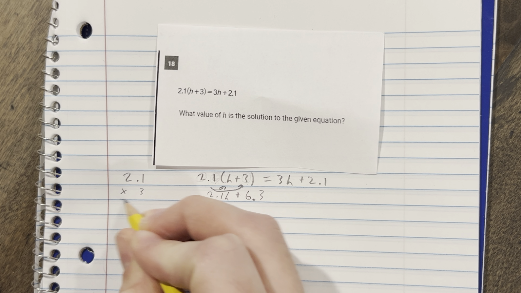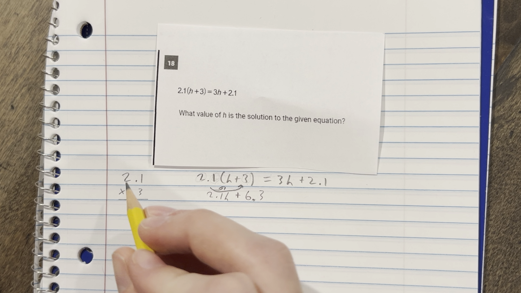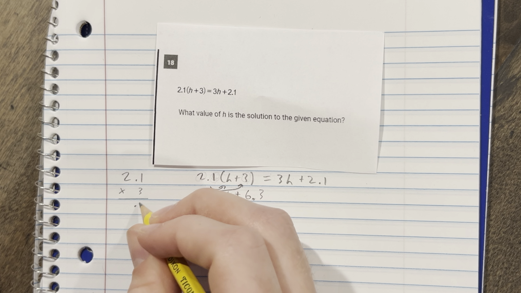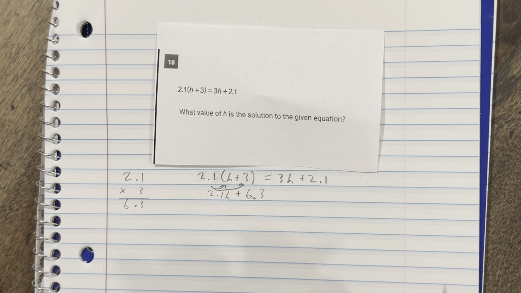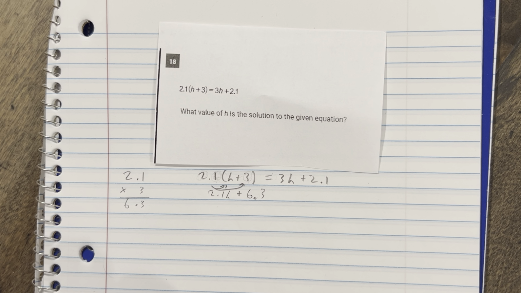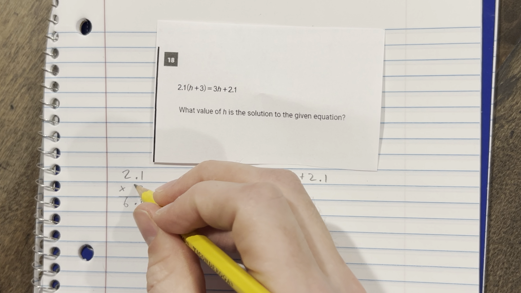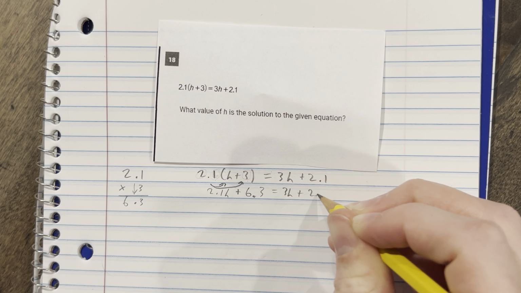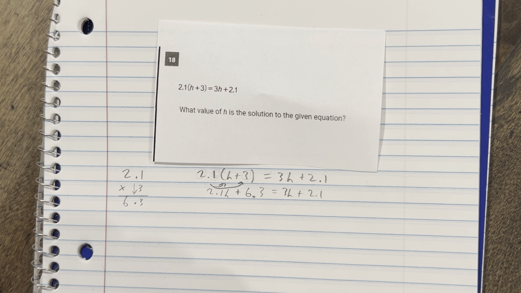We have 2.1 times 3. Remember, this is just regular multiplication. The decimal place is okay because you just move it down at the bottom here. Treat it like it's 21 times 3. So we have 1 times 3, which is 3, 2 times 3, which is 6. Same answer. Takes 2 seconds. Don't let decimals freak you out. Just treat them like they're a 2-digit number and just take care of where you place the decimal place, right? This just gets dropped down here. So plus 6.3 equals 3h plus 2.1, because that side didn't change, right? So then we have 2.1h plus 6.3 equals 3h plus 2.1.